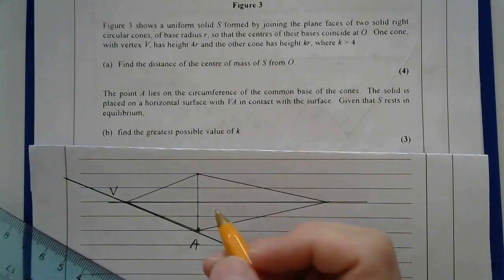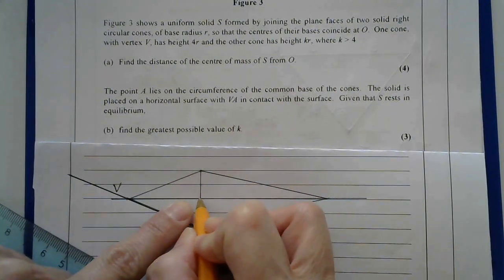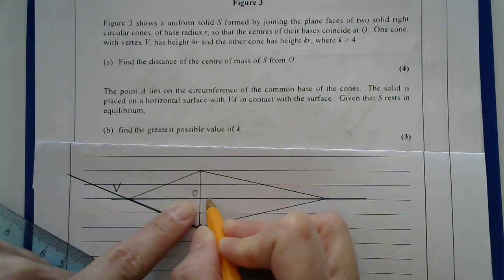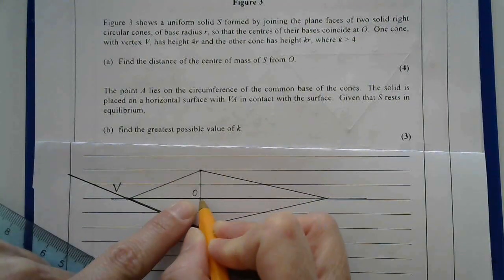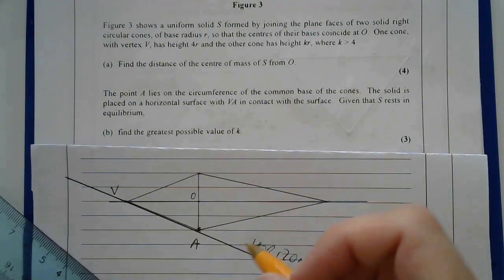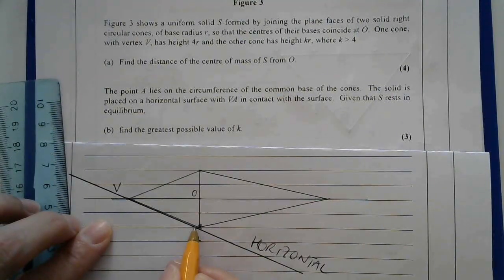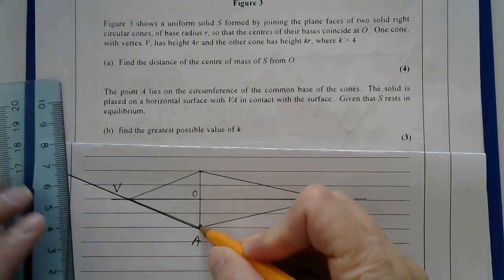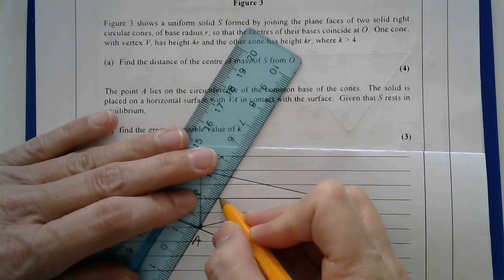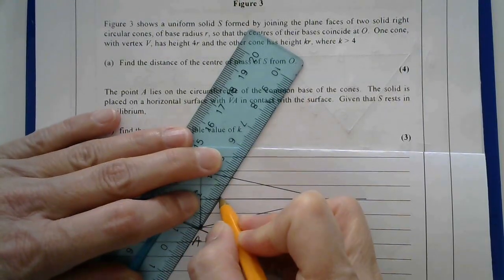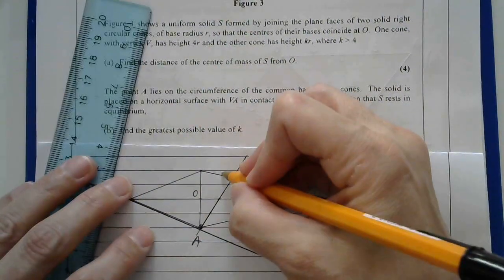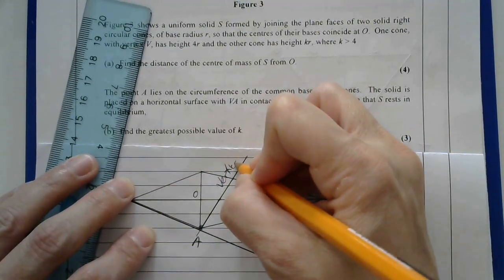Now X bar was the distance from O, which was here, to where the centre of mass of the whole thing was. So it's over here somewhere. And if that is as big as possible, then it means that the vertical goes from the last point of contact possible, which is A, and through the centre of mass, which will be straight above that. So this line here is the vertical.